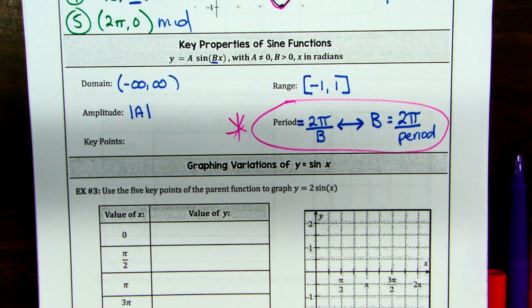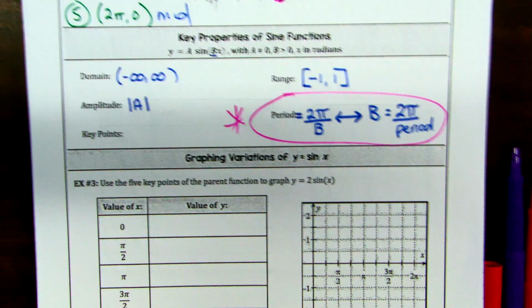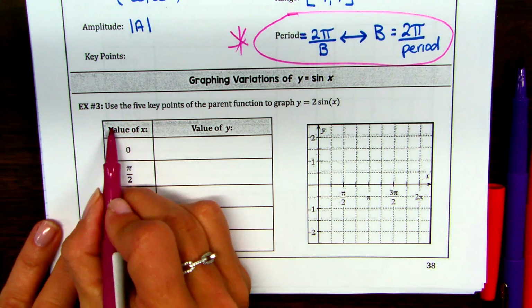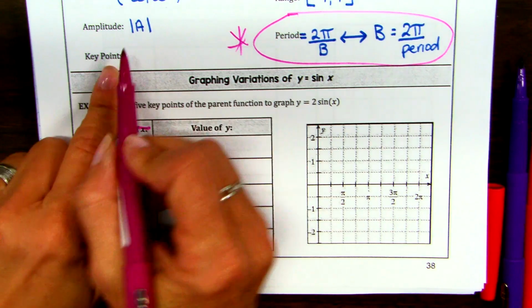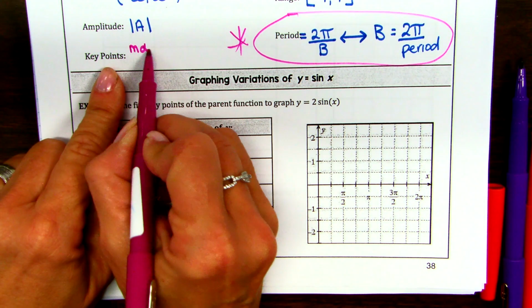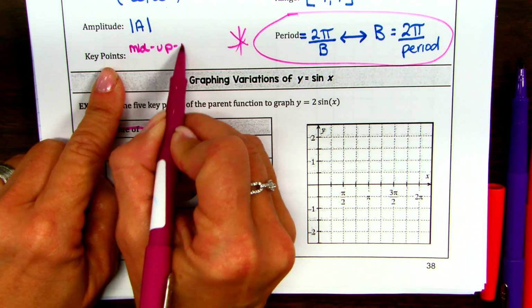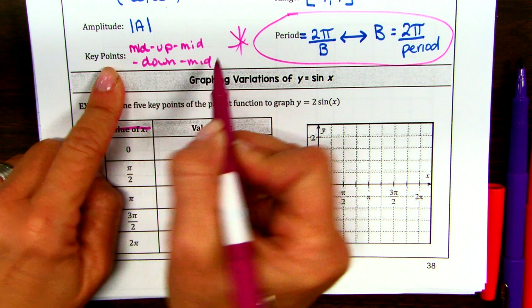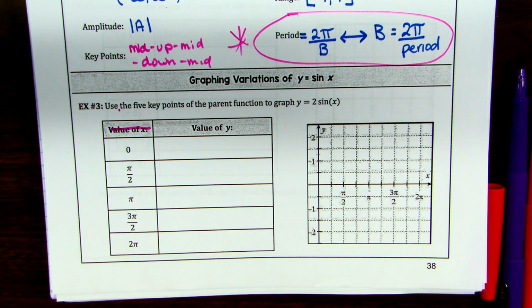Okay, so let's look at our first example. Now, I just told you you were not going to have to make a table of values, and I'm not going to make you make a table of values. I want to explain something now. The key points are mid, up, mid, down, mid. That's that little mantra. Middle, up, middle, down, middle. Because the only thing that changes tomorrow is that. It's the only thing.